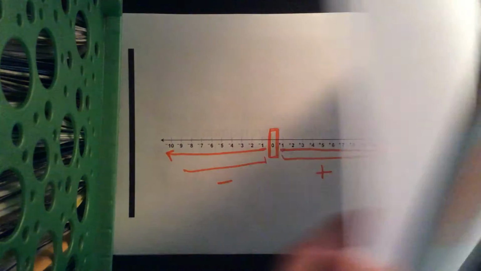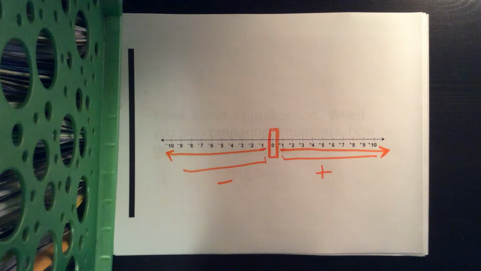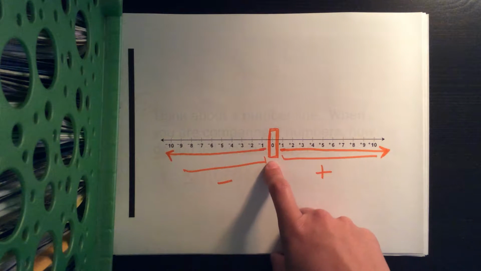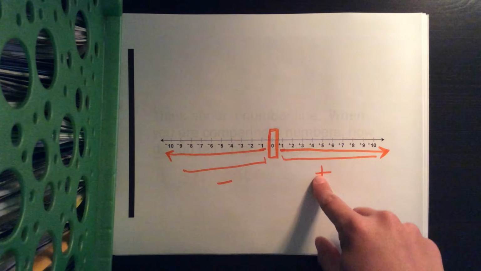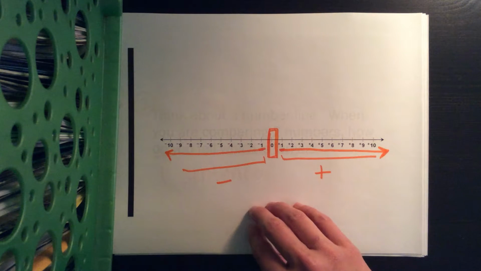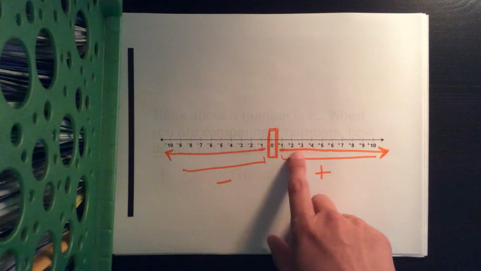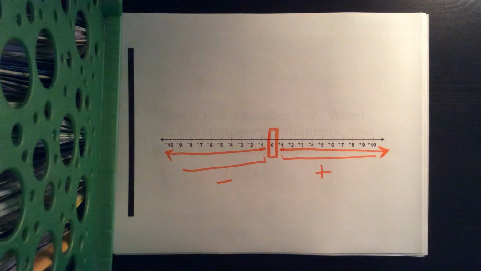Okay, so just a review of the number line. We talked about this yesterday. 0 is our neutral number. It is not positive or negative. And we do have positives on the right and negatives on the left. And so we notice that the numbers get larger as they get away from 0.